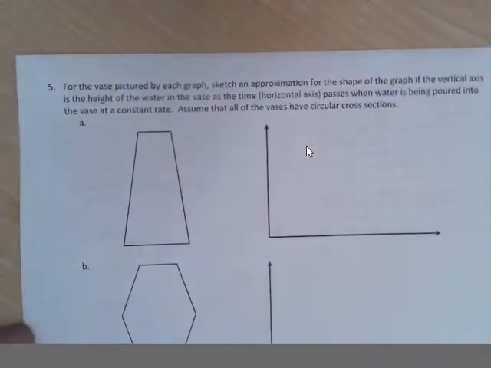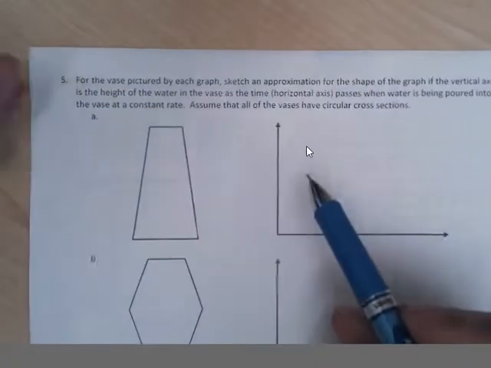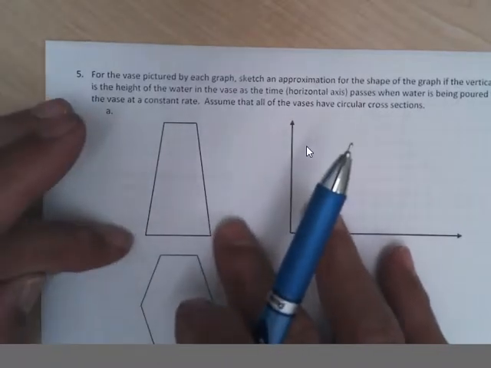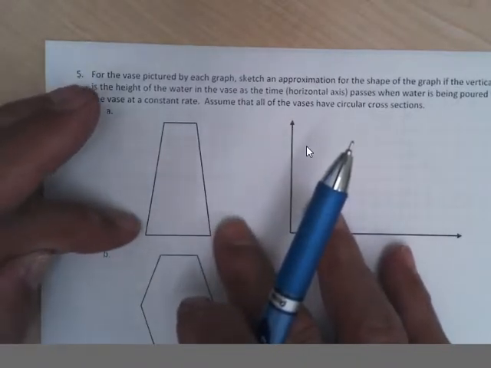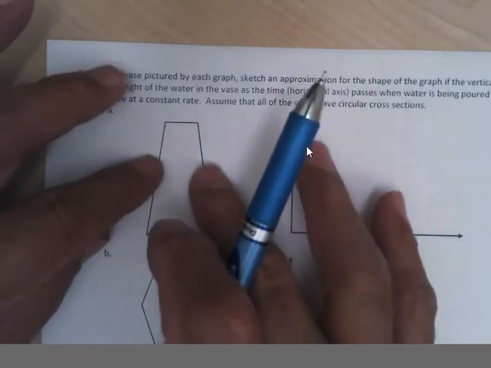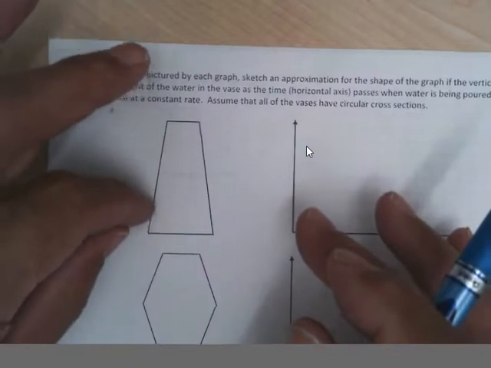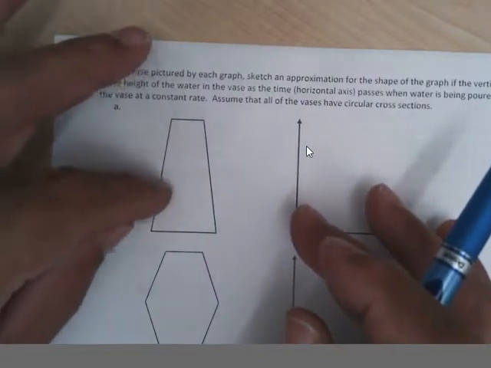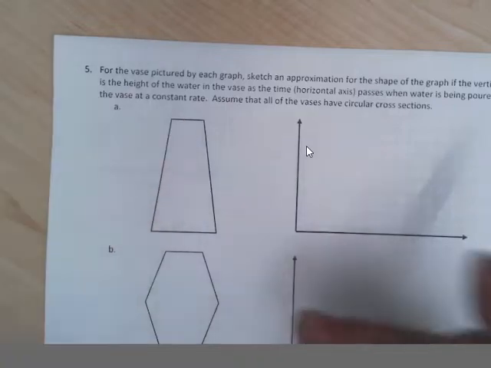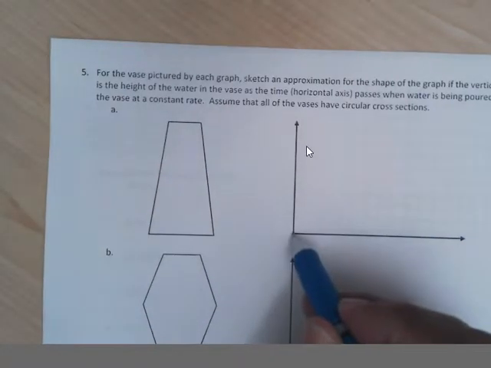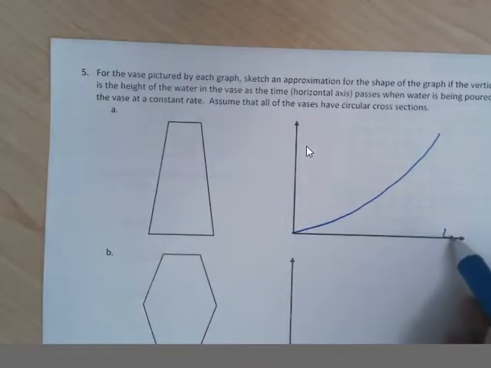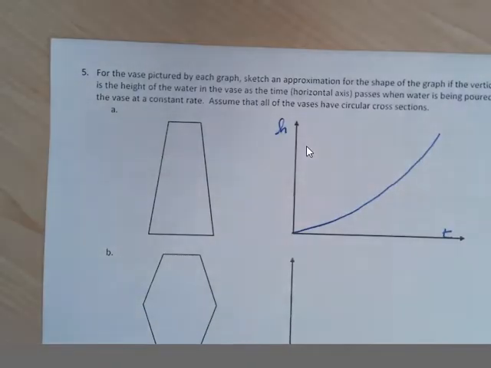This page. If you start pouring water into something that's wide, the water will start rising. And as it goes up, if it gets narrower, it's not going to take as much water, and if you're pouring it in at the same rate, the height is going to go faster. So it's going to start off going slow, and then it's going to start going faster. So the height will start going up slow, and then it'll go up faster as time goes by.